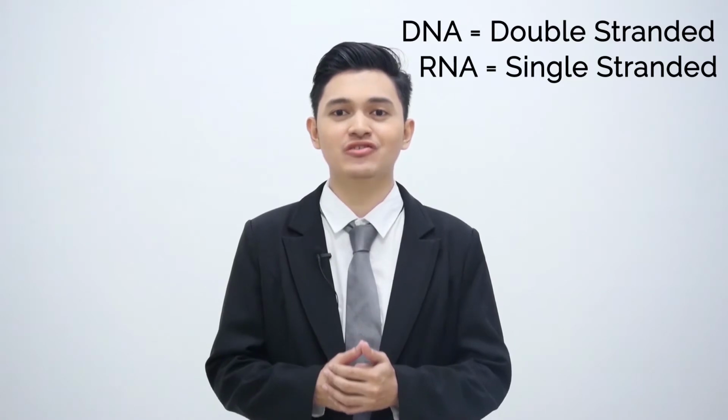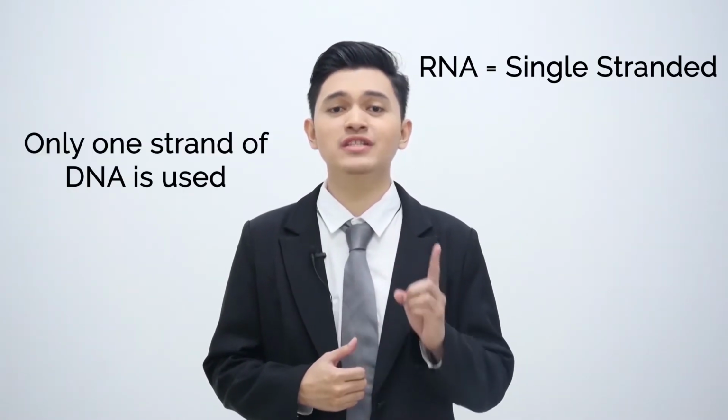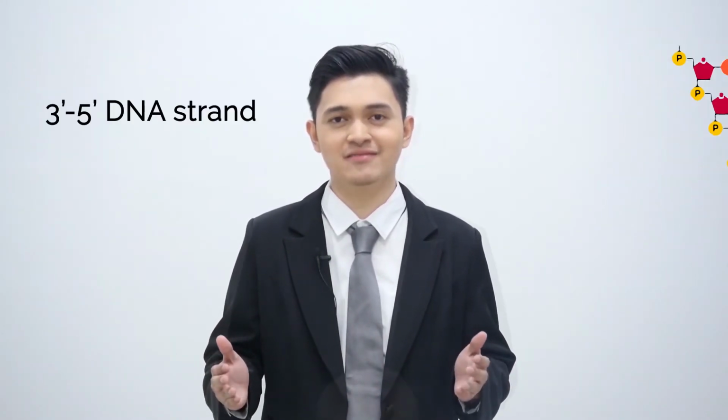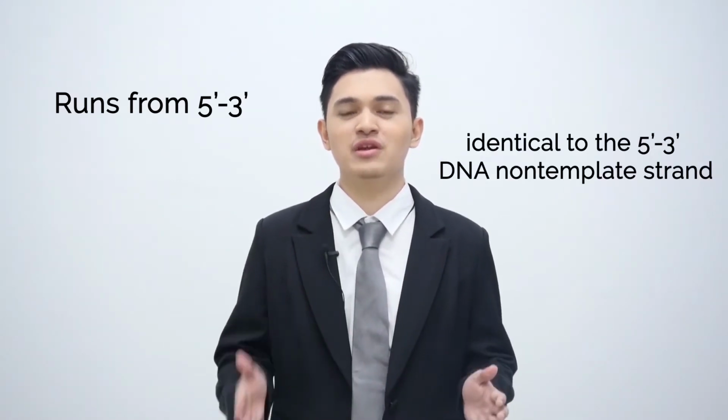Remember that DNA is a double-stranded molecule, and mRNA on this matter is a single-stranded molecule. Thus, only one strand of the DNA is used as a template in producing mRNA. This strand is called the template strand, which is the 3' to 5' DNA strand. The 5' to 3' strand, on the other hand, is called the non-template strand. The produced RNA therefore runs from 5' to 3' and is actually identical to the 5' to 3' DNA non-template strand, with thymine replaced with uracil as previously explained.